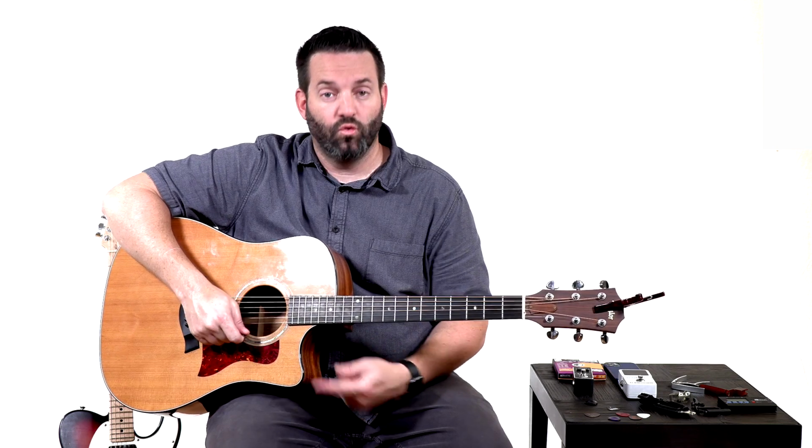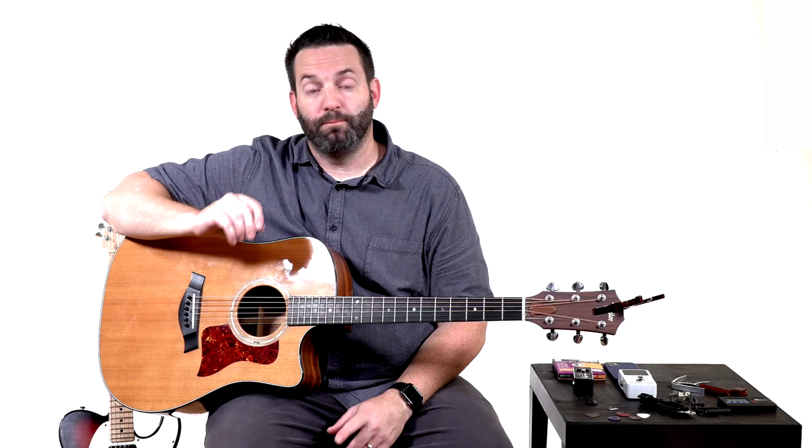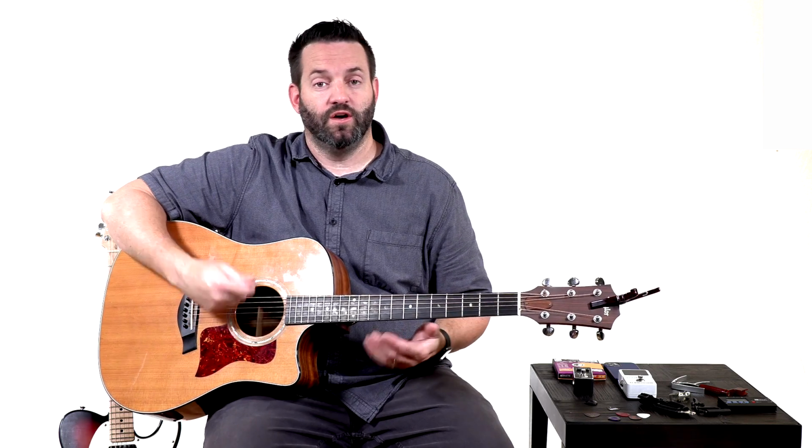Let's look at our pick hand for a moment. It doesn't matter if you pick the string on a downward direction or an upward direction. Whichever you choose to start is fine, but make sure you rotate. If you start with a down pick, then the next note should be played with an up pick. Or if you start with an up pick, the next one should be a down pick. You'll need to be able to play in both directions, so make sure that you're not just practicing one. Rotate up and down every single note you play.